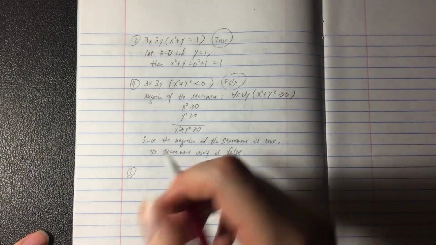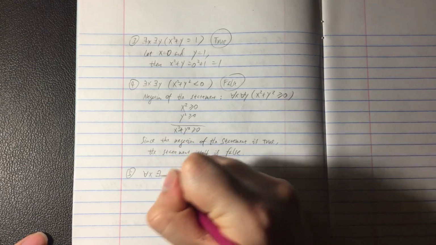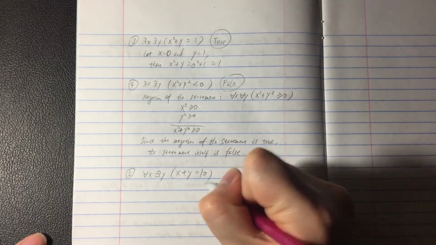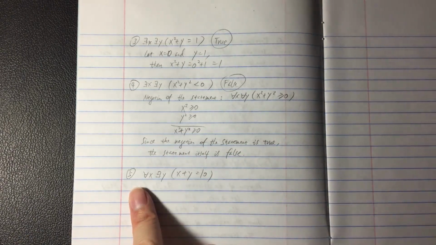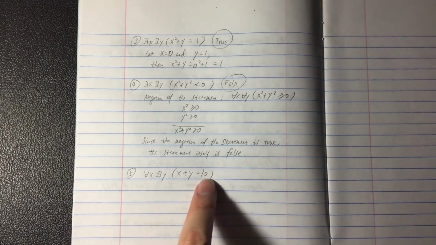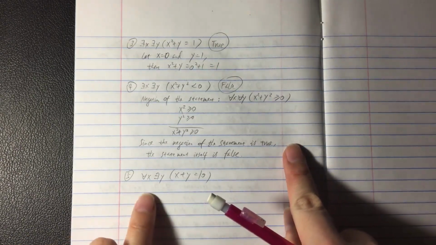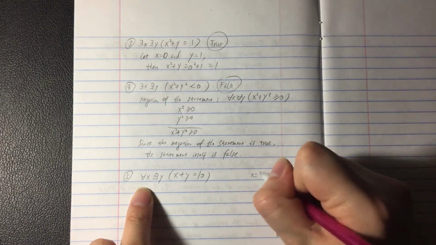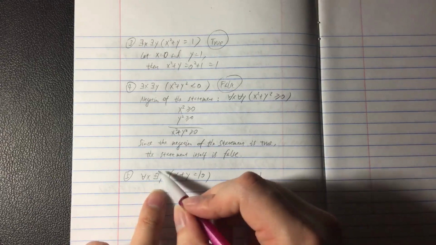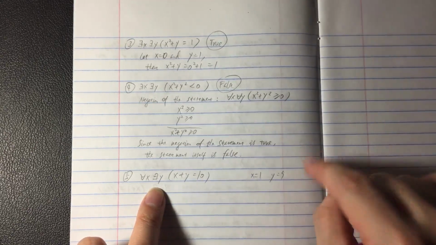Next, for all x, there exists a y such that x plus y equals 10. This statement says, for every x, there exists a corresponding y such that x plus y is 10. Is it true? Let's try some examples. If x is 1, can we find a y making this true? If x is 1, I can choose y to be 9, right? Then x plus y will be 10.